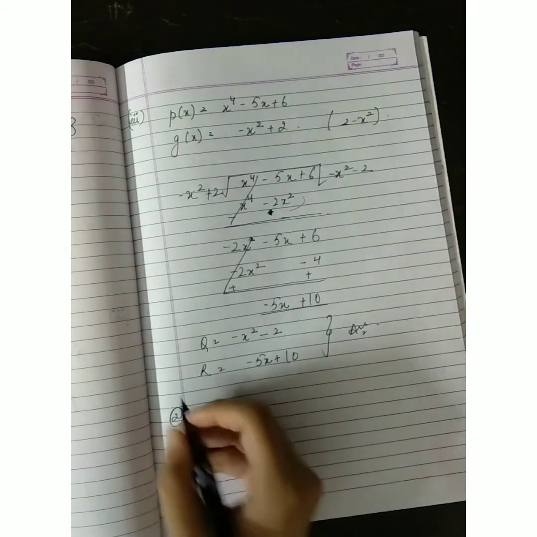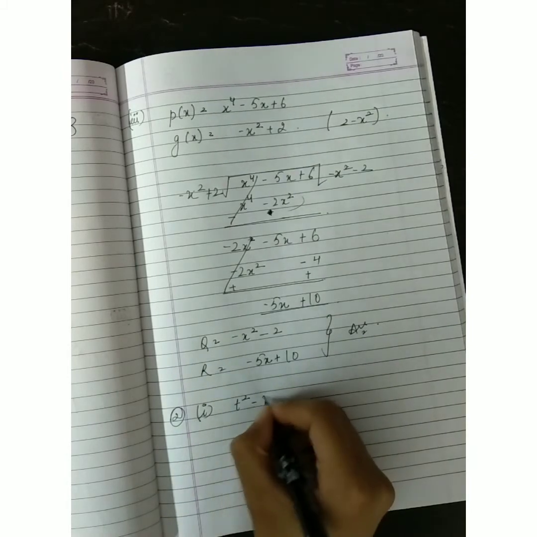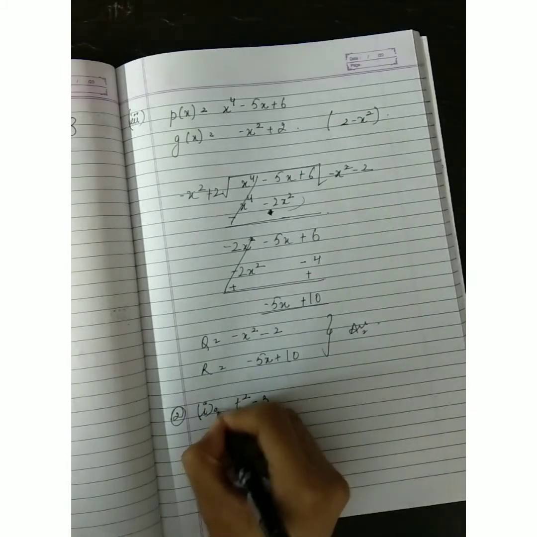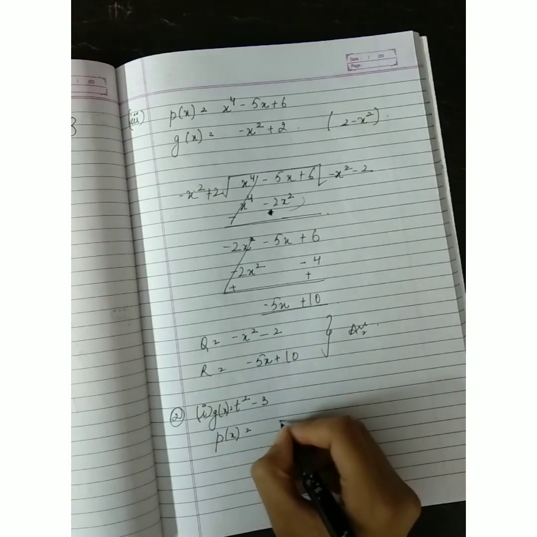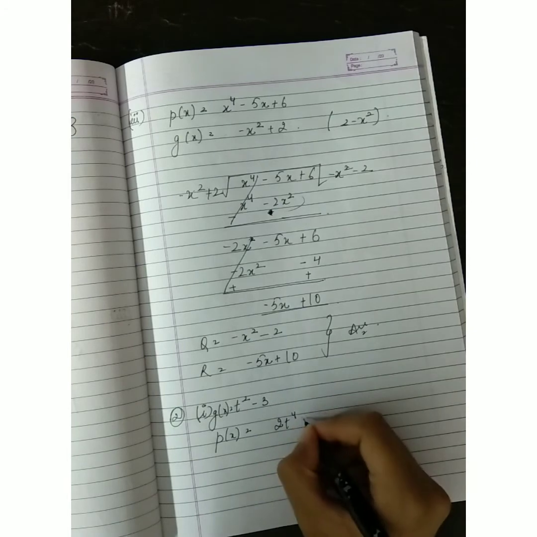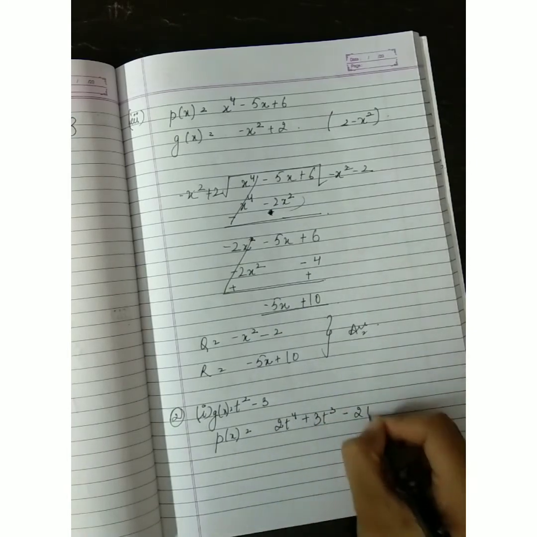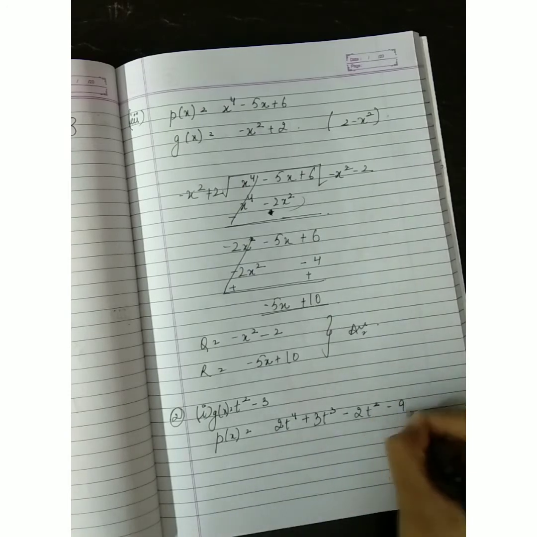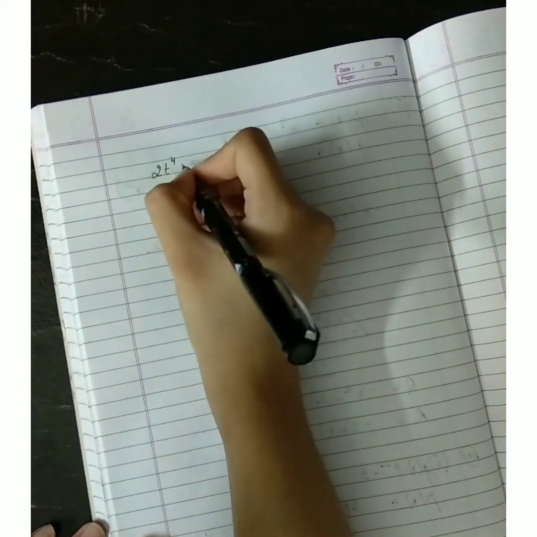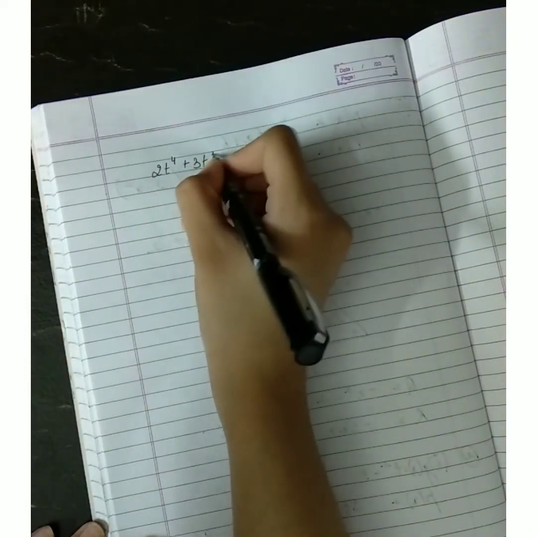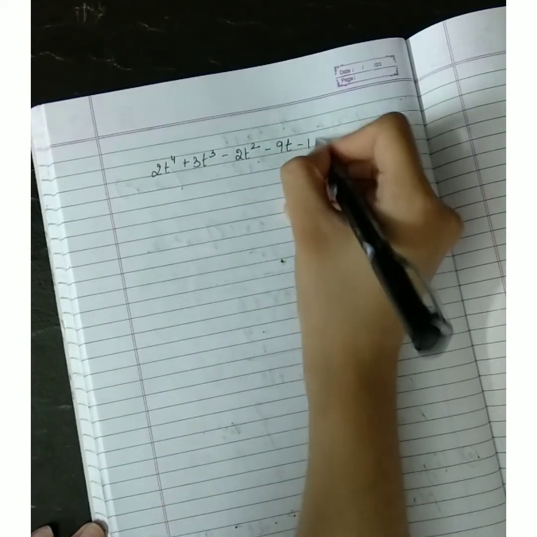So our first part is t square minus 3. This is our g of x. This is our factor, and t of x would be 2t raised to power 4 plus 3t cube minus 2t square minus 9t minus 12.